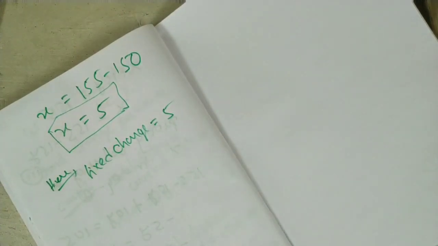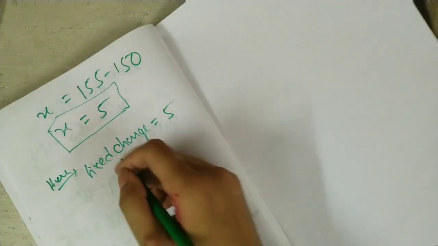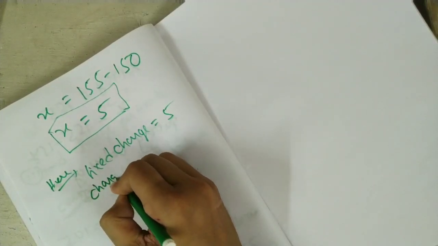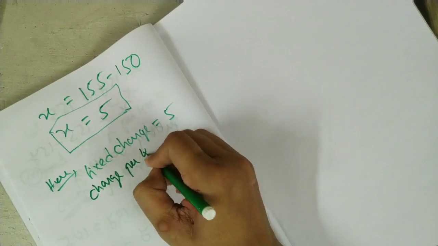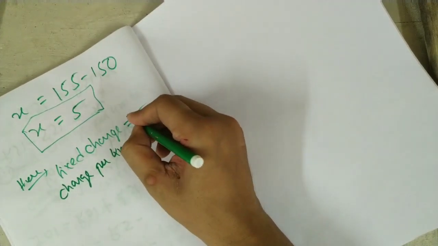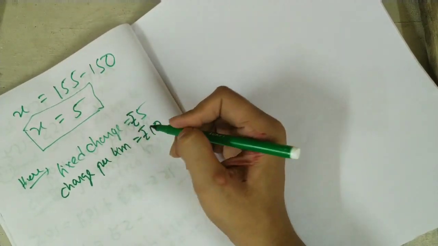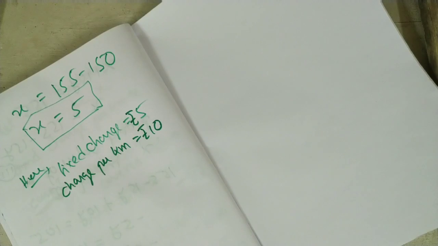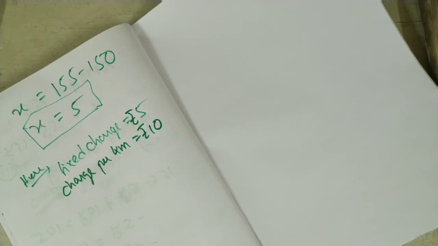And similarly we have got the charge per kilometer also, that is the value of y. So the value of y is how much? 10. So rupees 5 is the fixed charge and rupees 10 is the charge per kilometer. Okay, so we have got the required values. Now we have done the first part of the question.